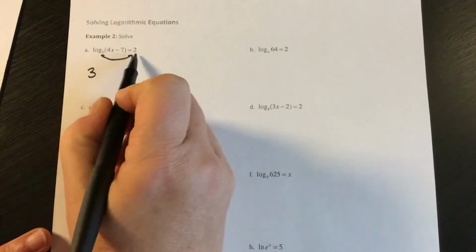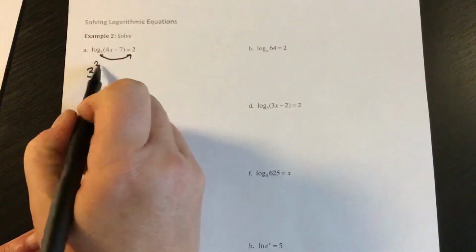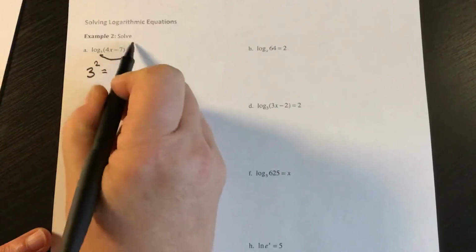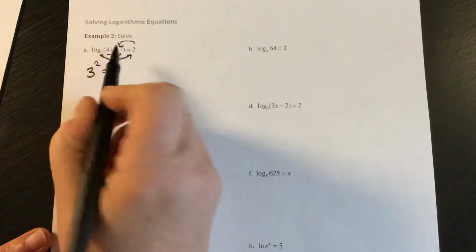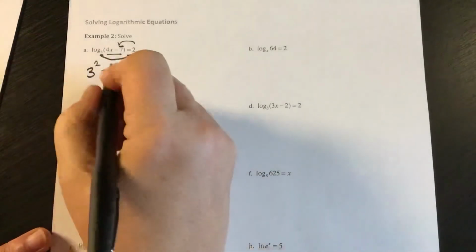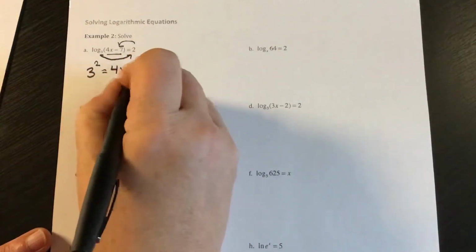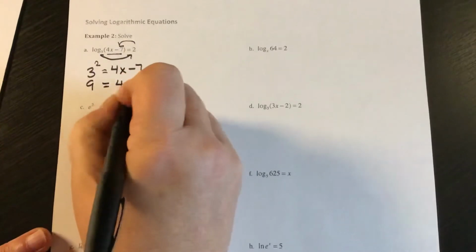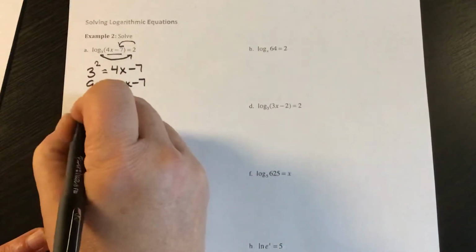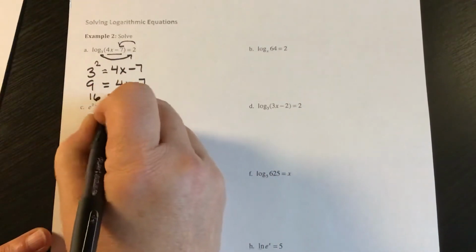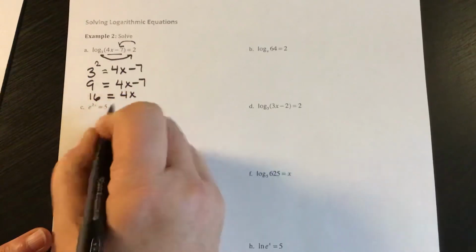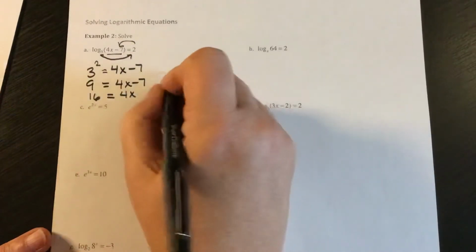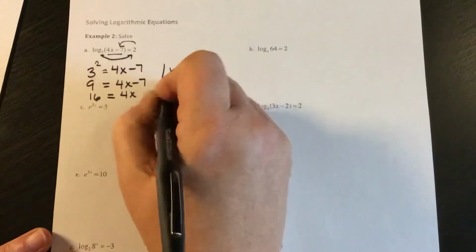I'm going to square it. So 3 to the second power equals this part in here. So that's 4x minus 7. All right, so this is just 9 equals 4x minus 7. Add 7 to both sides, and I get 16 equals 4x. Divide by 4, and x is 4.